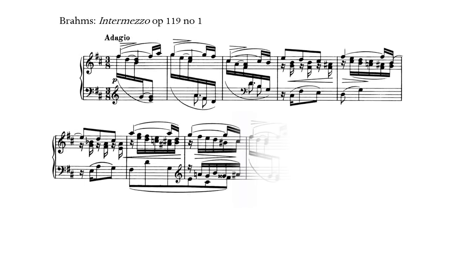For the final example, I'll let you figure out where the imitation lies. There are two very short imitative passages in this example. Pause the video if you need to identify what the intervals of imitation are and the time delay between entries.